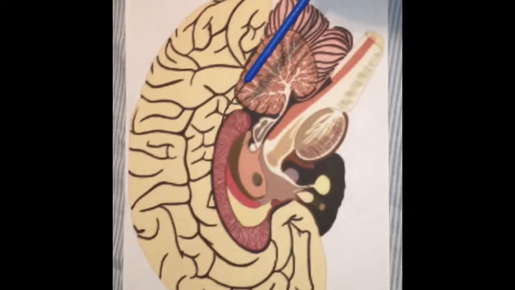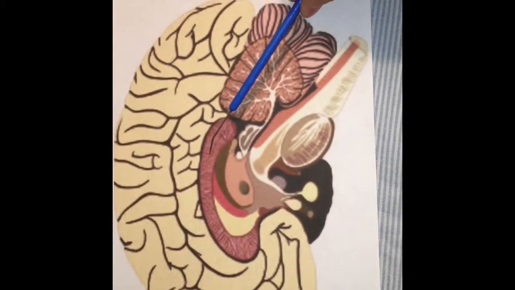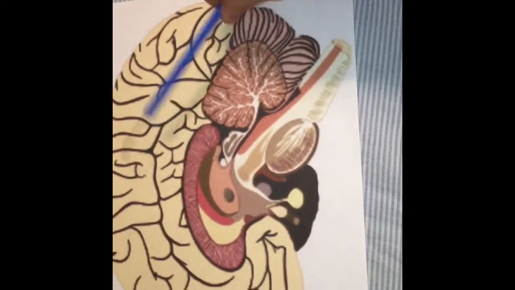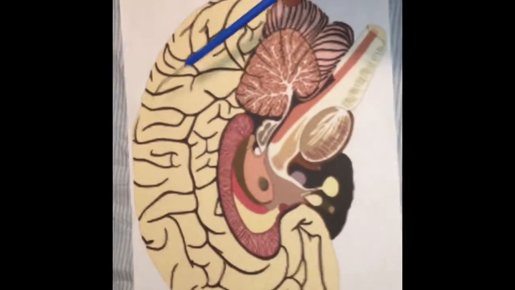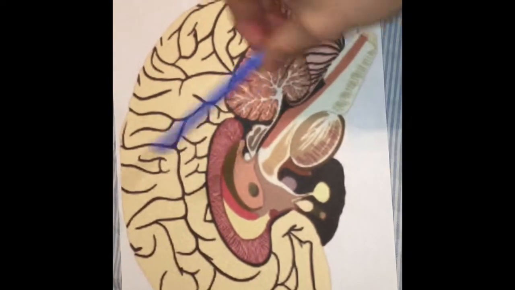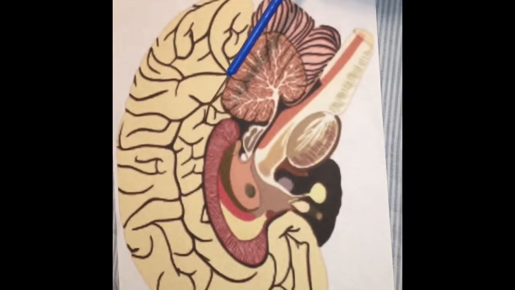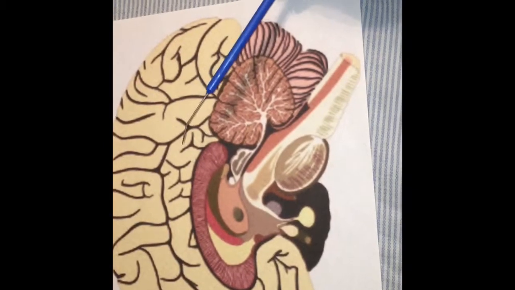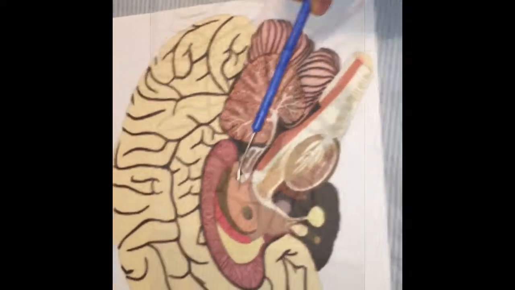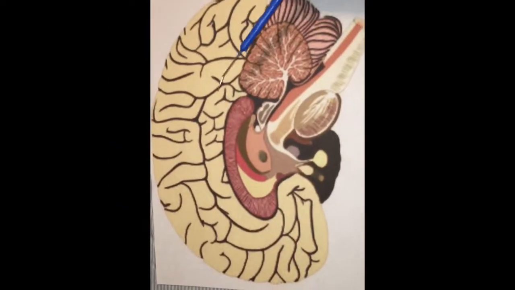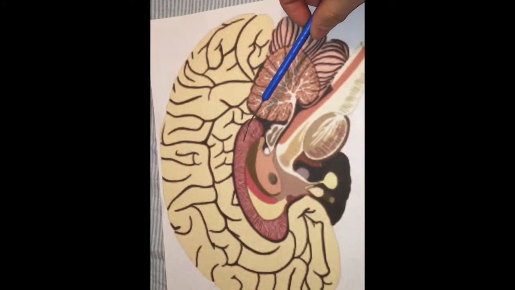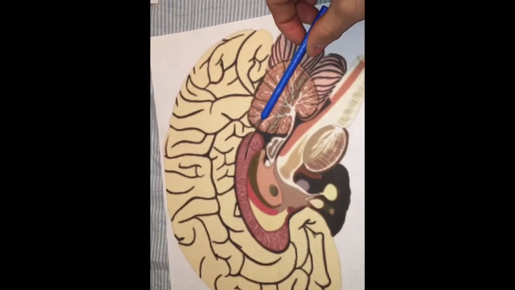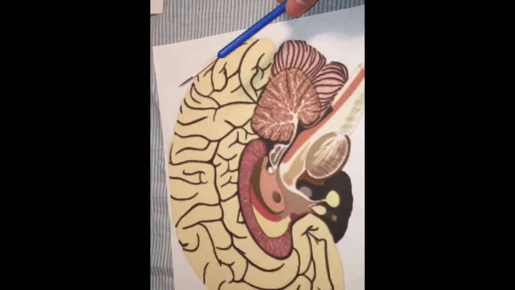And the corpus callosum is a part of the brain that allows communication between the two hemispheres. Obviously, this is only one hemisphere, considering that it's split down the middle. But it is responsible for transmitting neural messages between both the right and the left hemispheres. An interesting fact about the corpus callosum is that it actually is the largest bundle of nerve fibers in the brain, and it connects the two sides of the brain together.